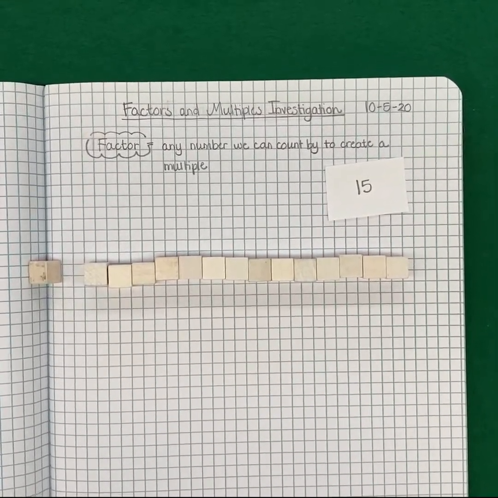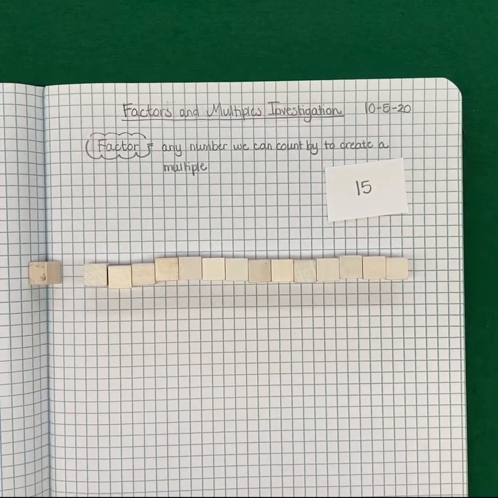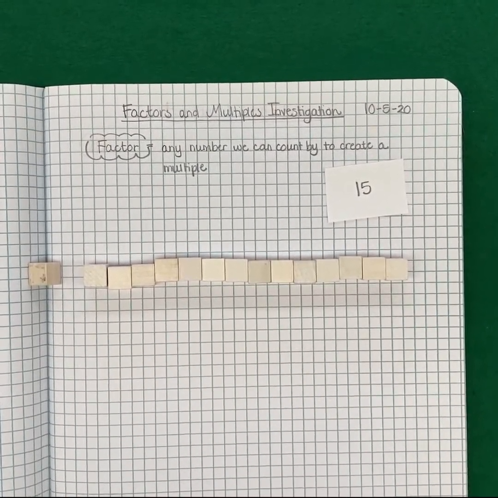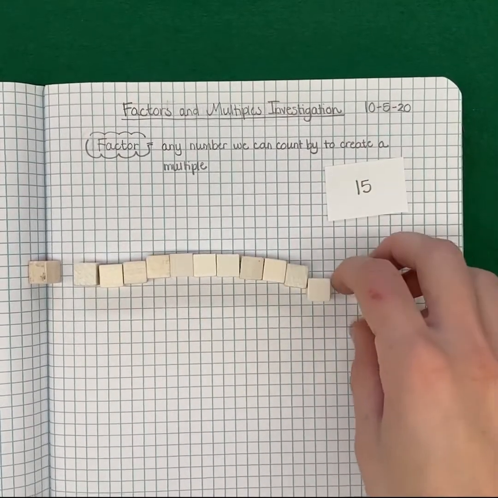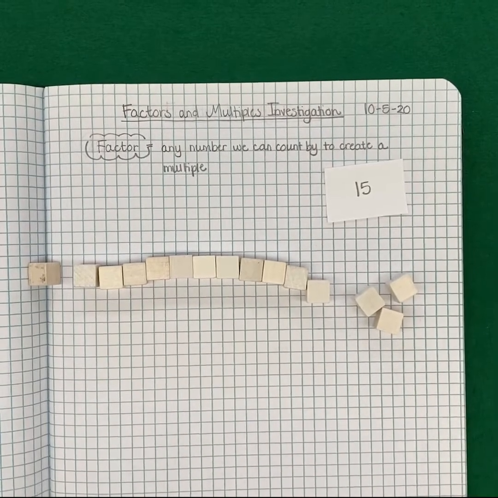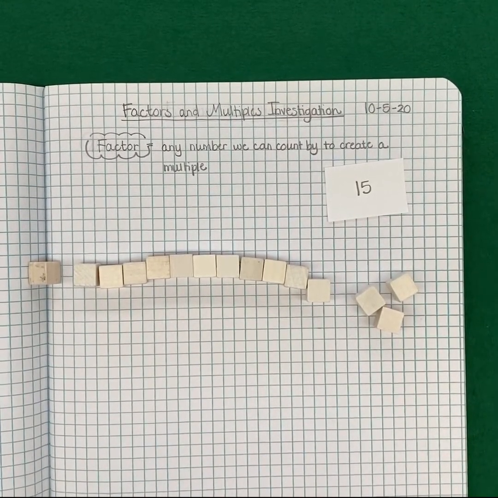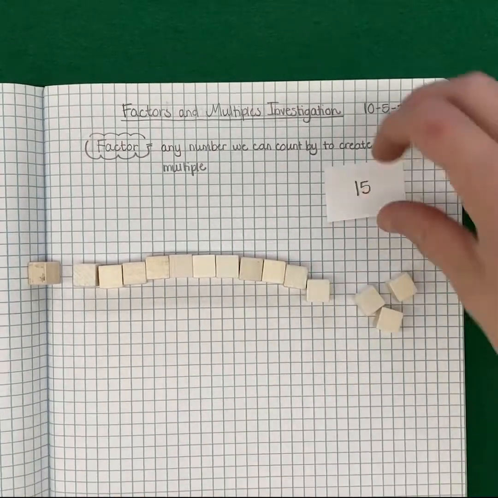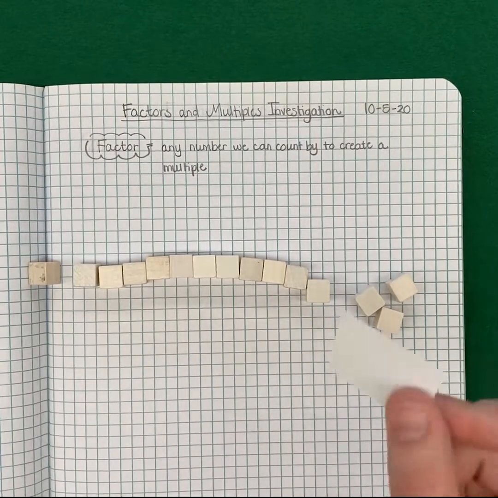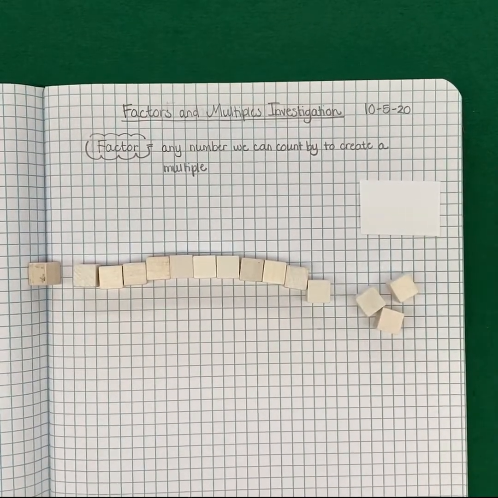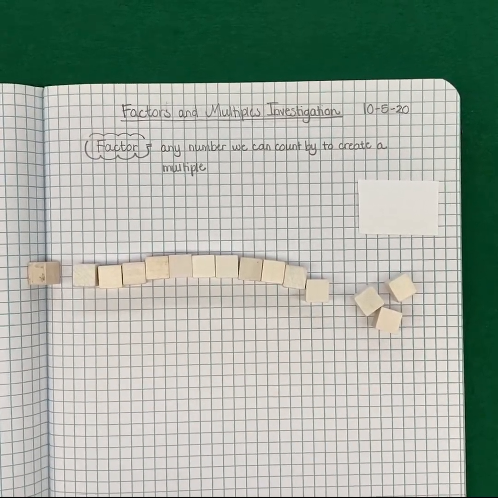In order to do this investigation, you are going to need some sort of small item. It doesn't have to be small, but it helps if it's small. Like here I have these little cubes. You can use coins. Dried beans work really well. You could use cut up pieces of paper. If I took this paper and cut up maybe 50 pieces of paper, that would work really well. If you have beads at home for making jewelry, that works great too.